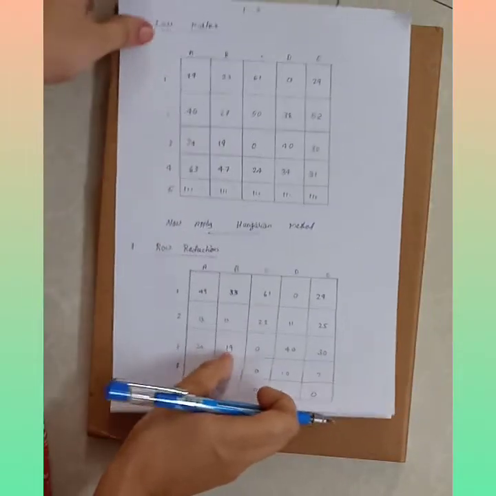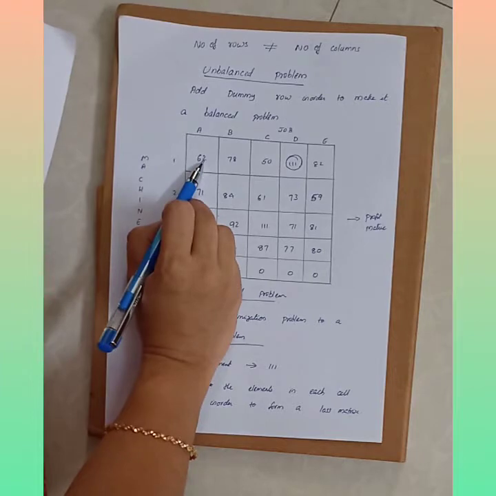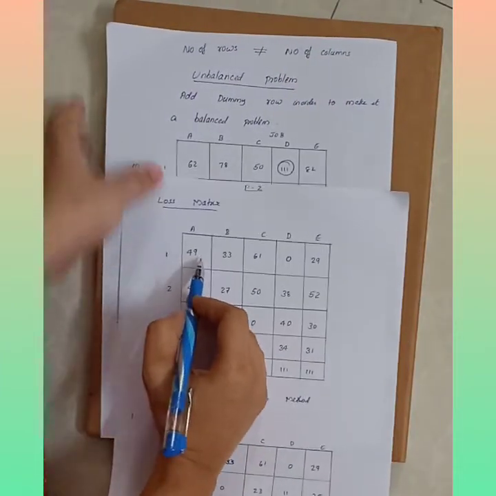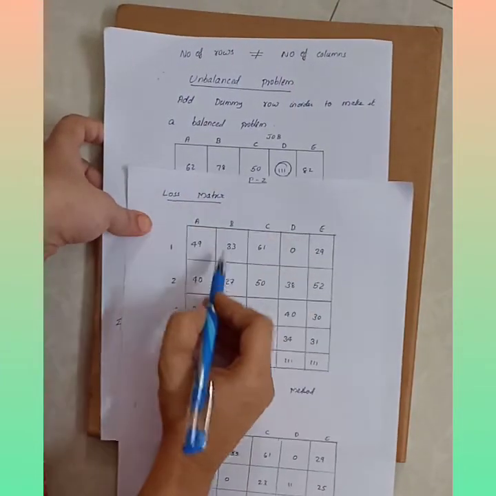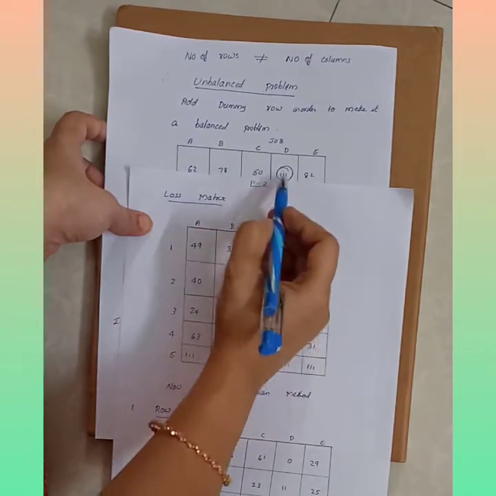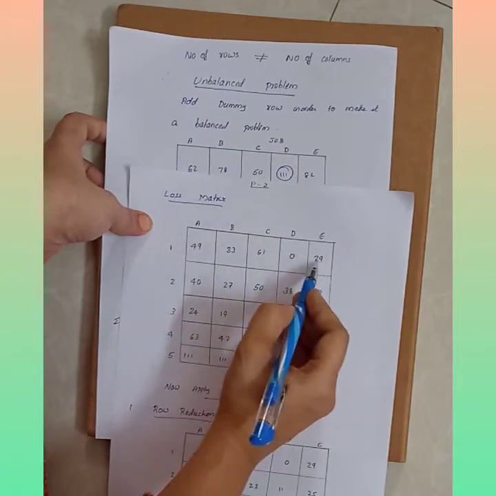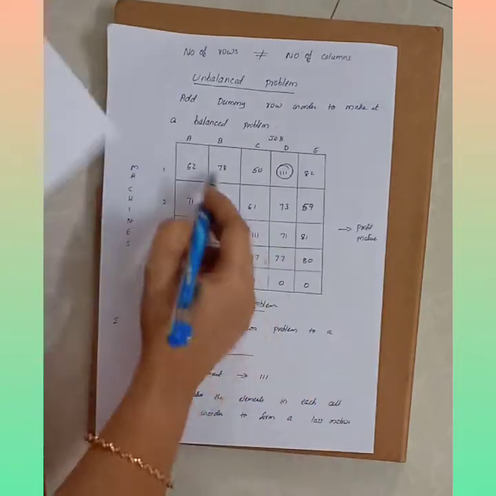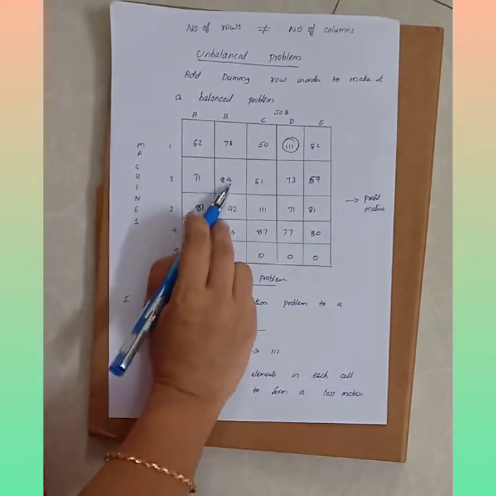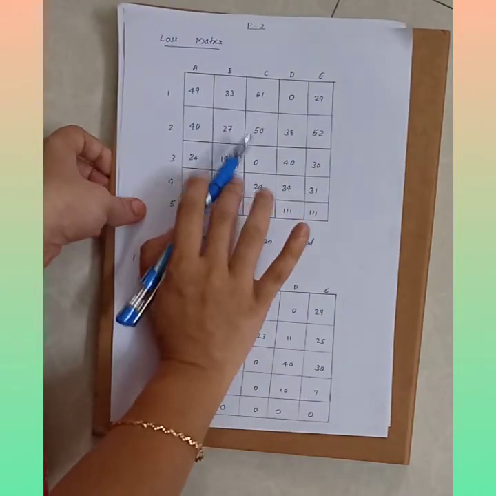Okay, so now I have converted. Now 101 minus 62 will give me 49. Again 101 minus 78 will give me 33. 111 minus 50 will give me 61. 111 minus 111 is again 0. Then 111 minus 82 will give me 29. Similarly, for all other elements, you need to subtract that element from 111. So you will get this new matrix. Now this is my loss matrix.